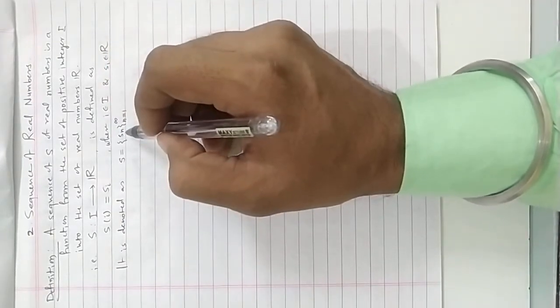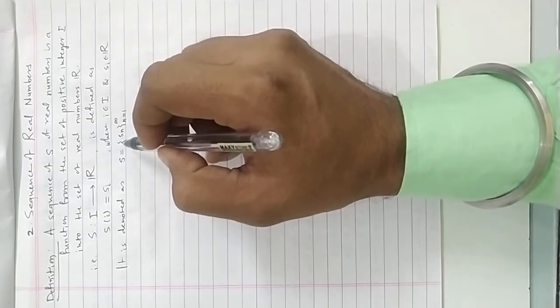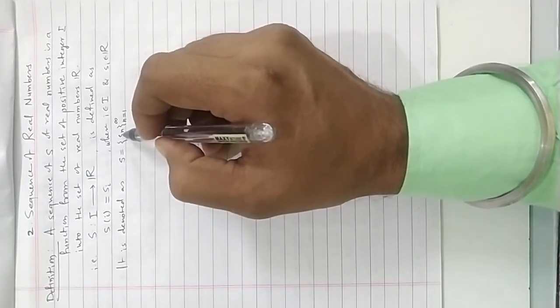That means we write this sequence in curly brackets by writing the nth term.